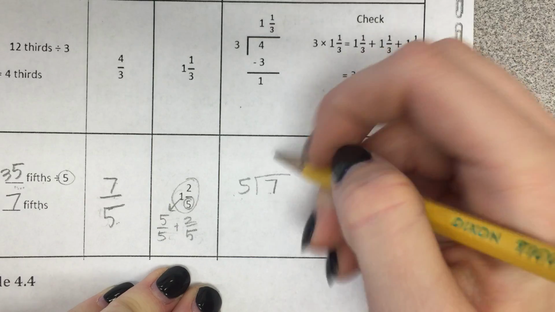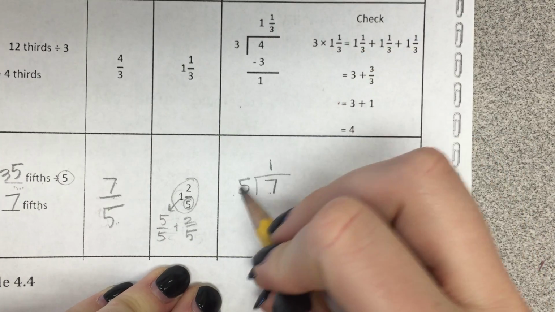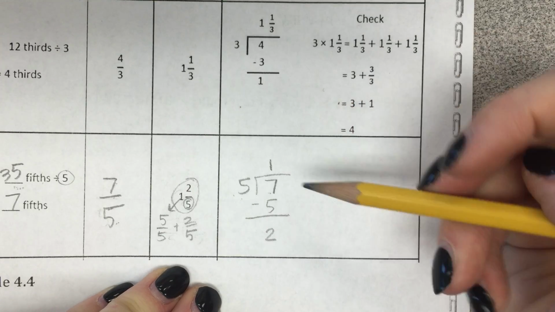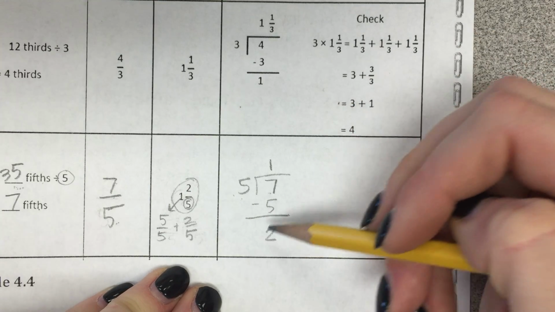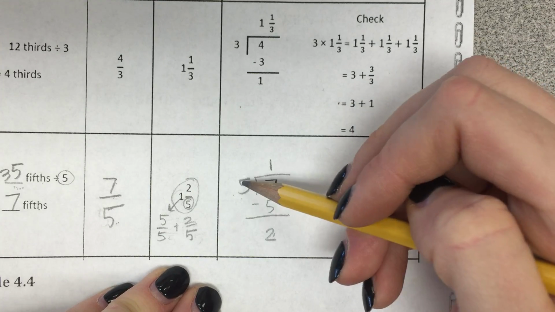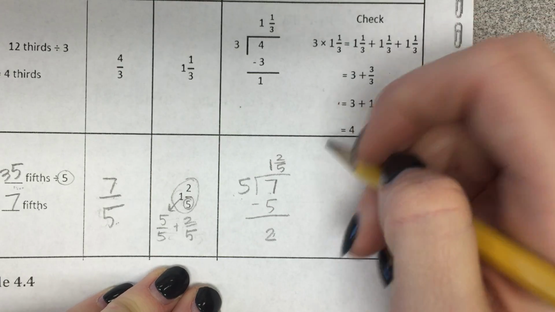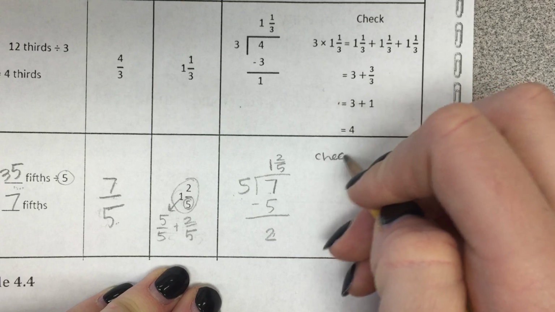Okay, 5 goes into 7 one time. 1 times 5 is 5. 7 minus 5 is 2. So we have 1 with 2 left over. 2 out of 5 left over, so 2/5. So let's check our answer.